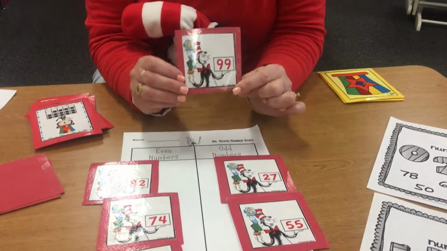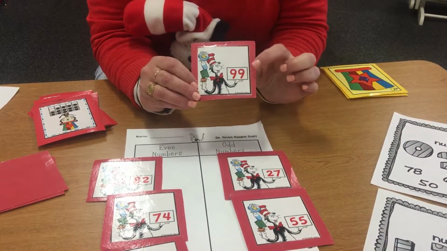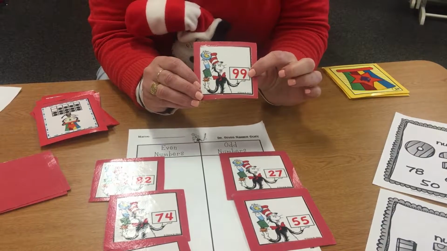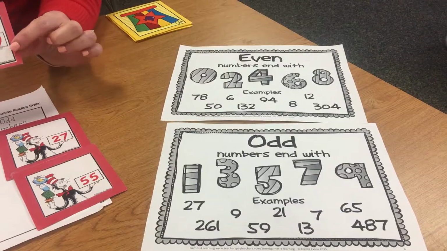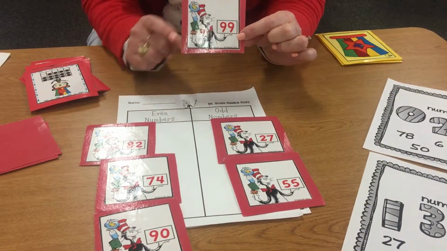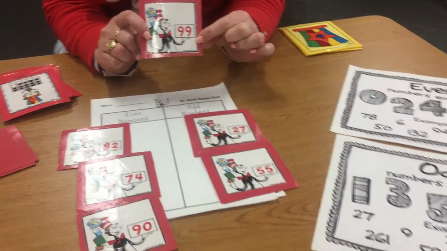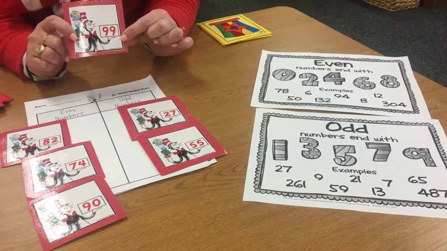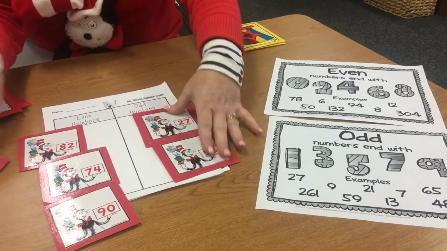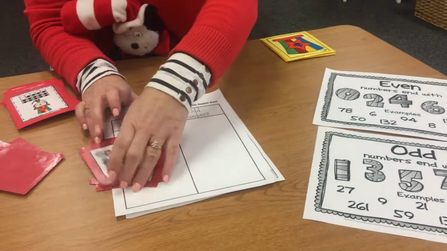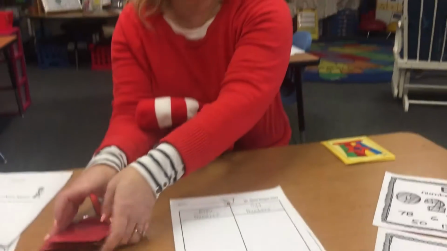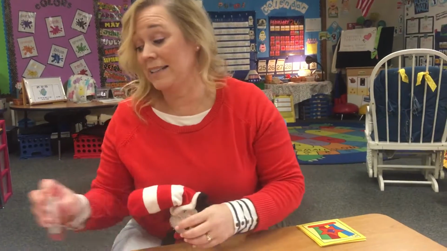And the next one you're going to do is a big number, 99. Look at that ending 9. Is it even or is it odd? You decide and write it on odd or even. Can it be divided equally? Okay, once you've done that, that concludes our little lesson on even and odd, and we're going to keep practicing that also in the classroom.